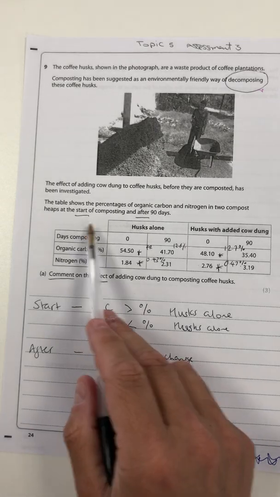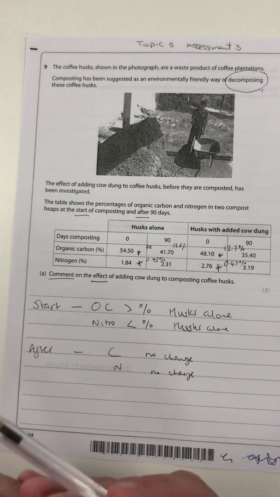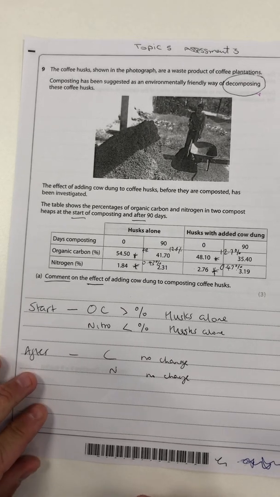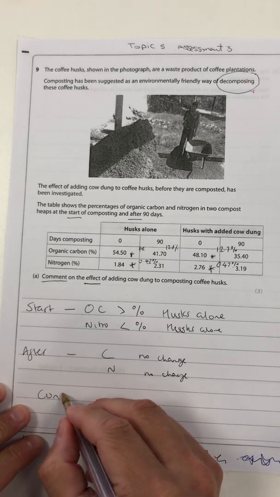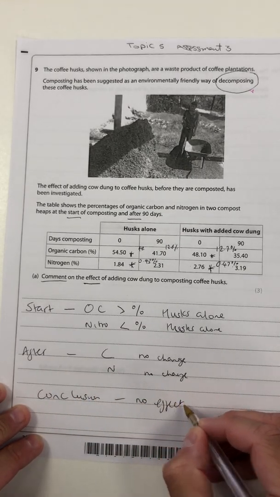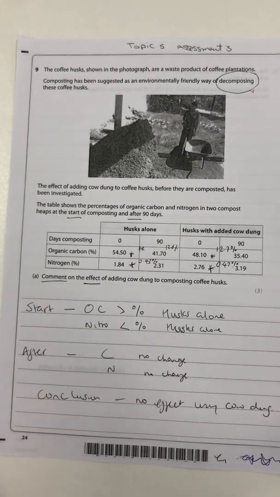We've talked about the start, we've talked about the end. We now need to talk about the overall effect. What's our conclusion? If this was our scientific experiment, our overall conclusion would be that adding cow dung has no significant effect on the composting or the decomposition of these coffee husks. So overall, no effect using cow dung, and obviously you can put that into slightly better wording than that. So that's the first question.